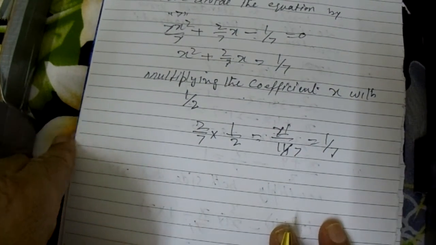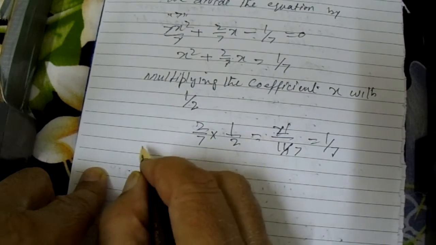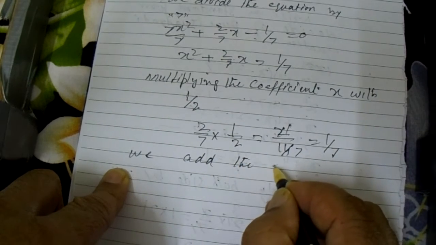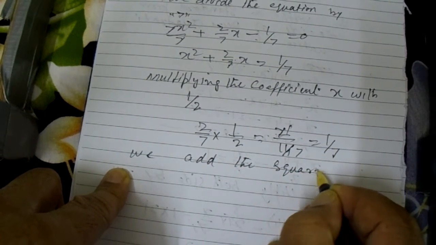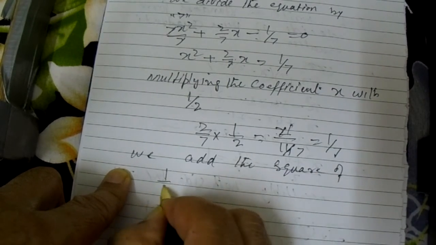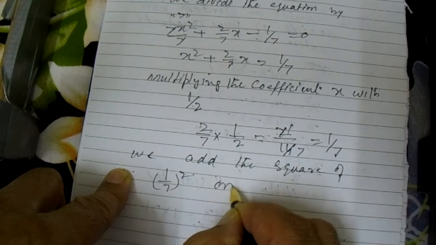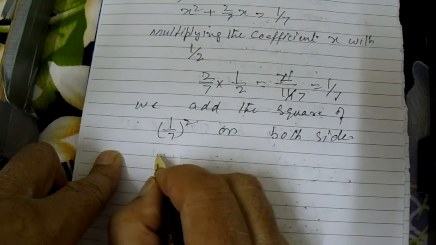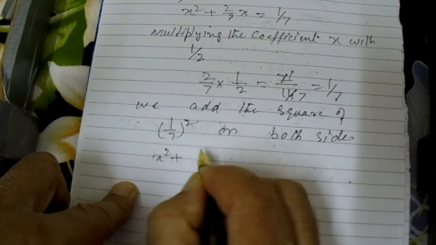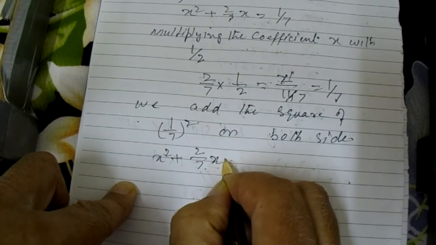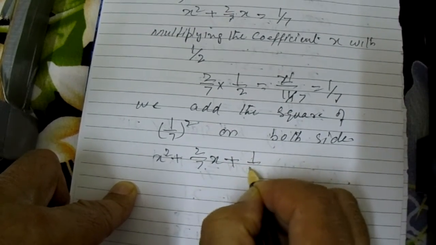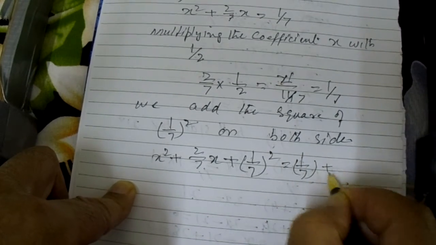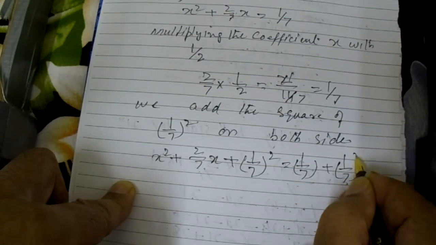It means the next step is we add the square of 1 by 7 on both sides. We get x square plus 2 by 7x is equal to 1 over 7, plus 1 over 7 whole square, and again we write here 1 over 7 whole square.